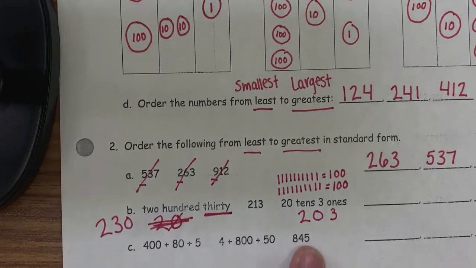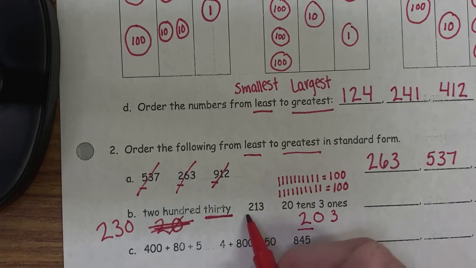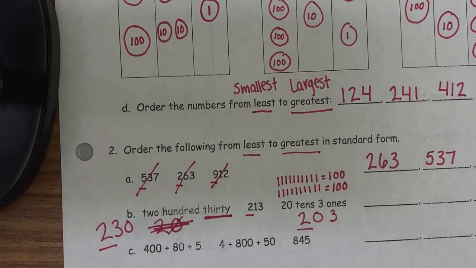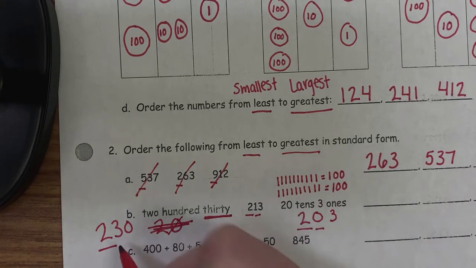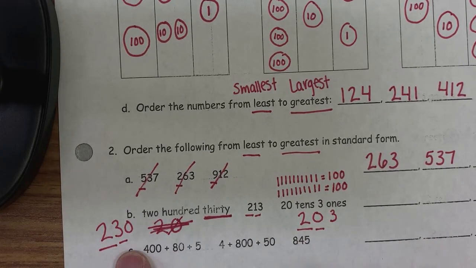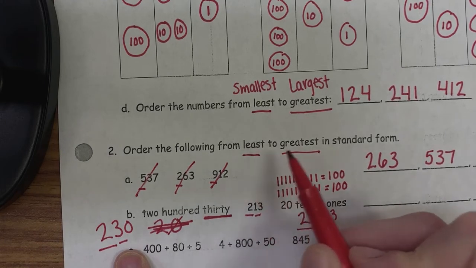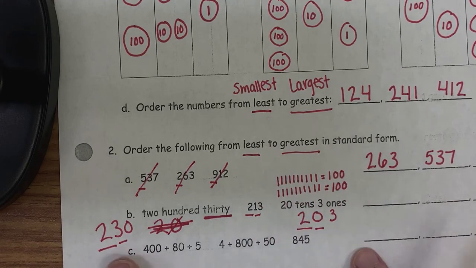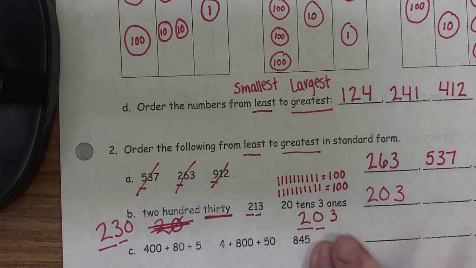So now remember, we always want to look at our hundreds place. So our hundreds place this time, all 3 are the same. So we can't go off of the hundreds place. We're going to have to go off of the tens place. So let's try our tens place next. So we have 3, 1, and 0. So we know 3 is the largest, but remember we want to go least to greatest. So we know 0 is the smallest. So that's going to make 203 the smallest number.